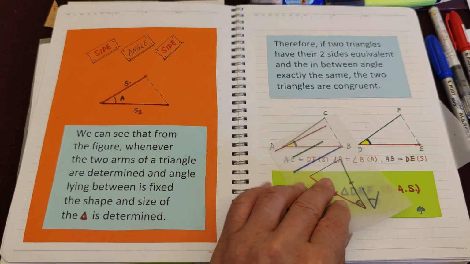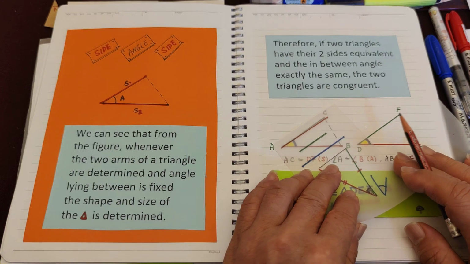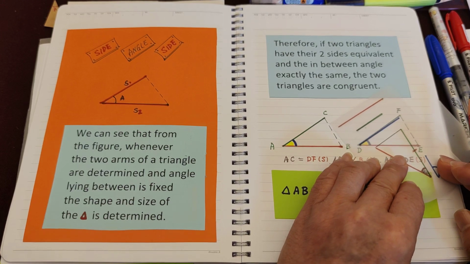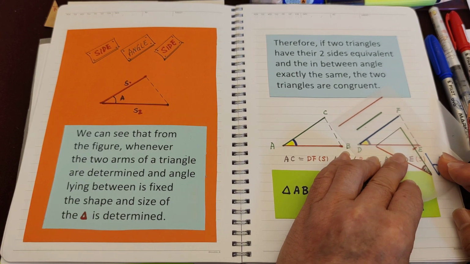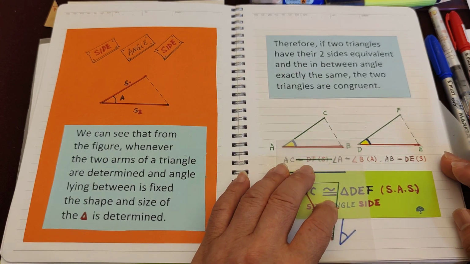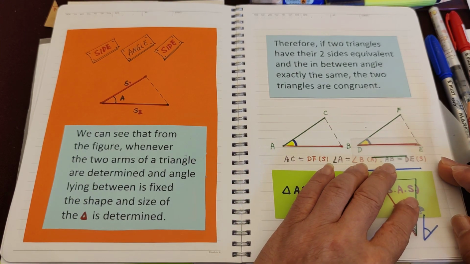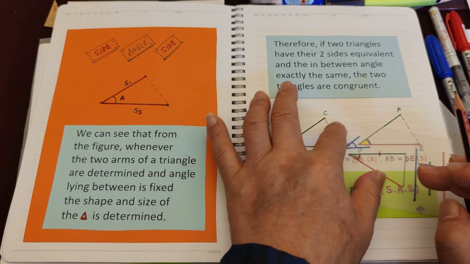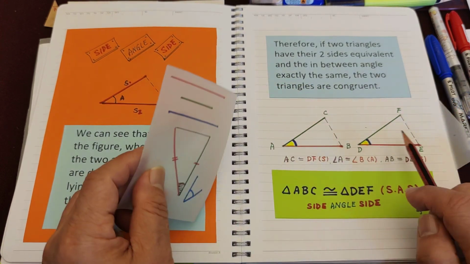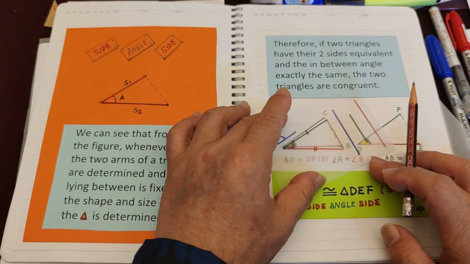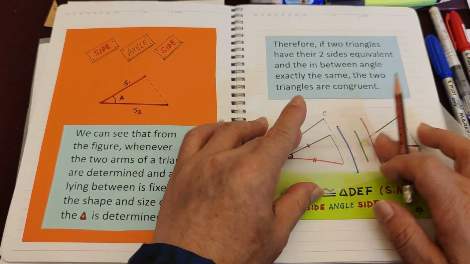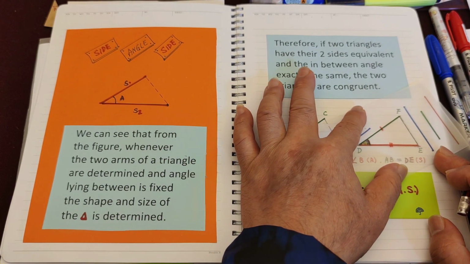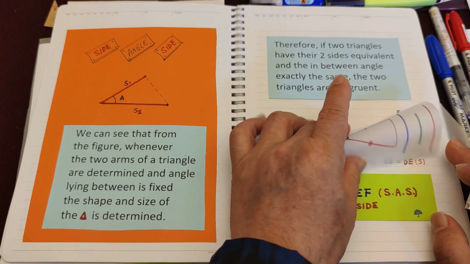Here we see that this arm AC is equal to DF, and also another arm AB is equal to DE, and the in-between angle A equals angle B. So these two triangles ABC and DEF are exactly the same in shape and size.